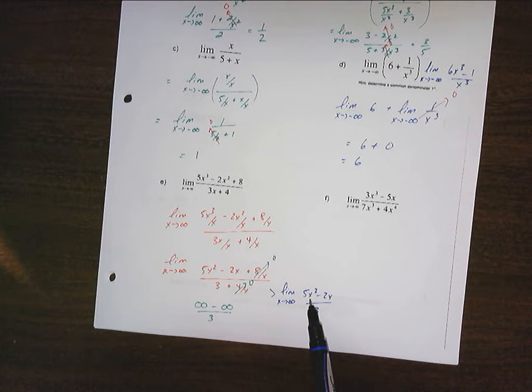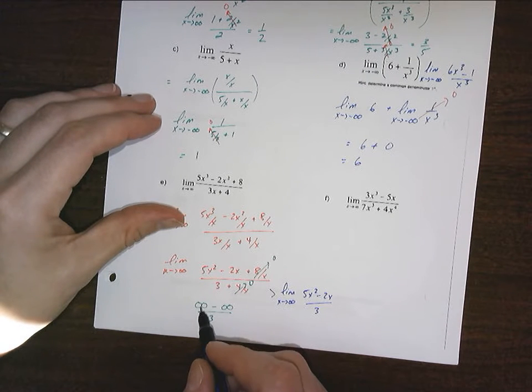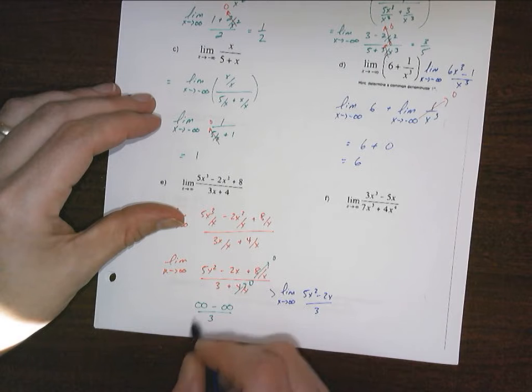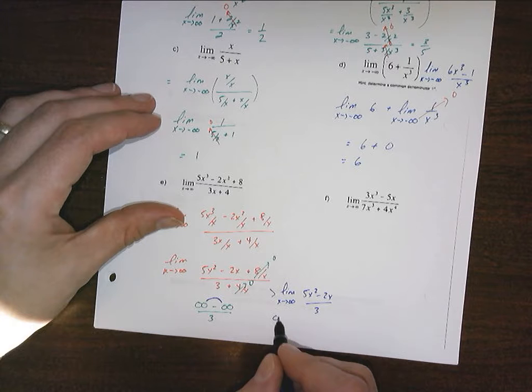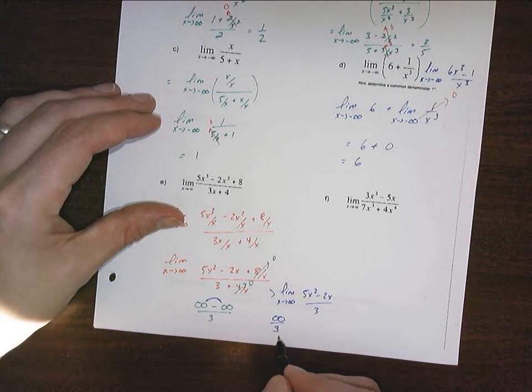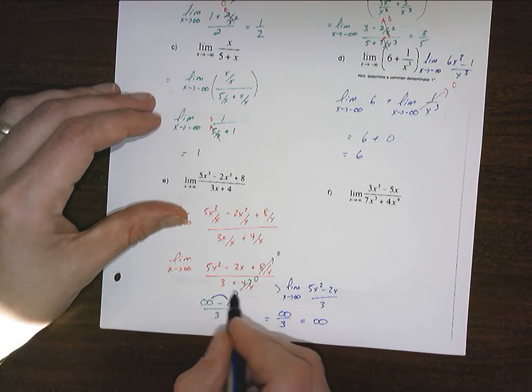If x equals 2, it would be 4. It's going to be 20 minus 4. So now that's 16 on top divided by 3. If x equaled 3, it'd be 9, 45. 45 minus 6 divided by 3. You can tell that this is getting bigger and bigger. This infinity is actually getting much larger than this infinity. So what's happening is the difference between them is getting larger and larger. So it becomes infinity divided by 3, which is simply infinity. Okay?